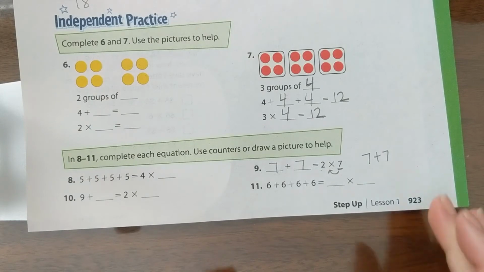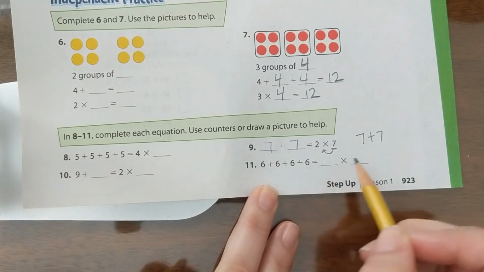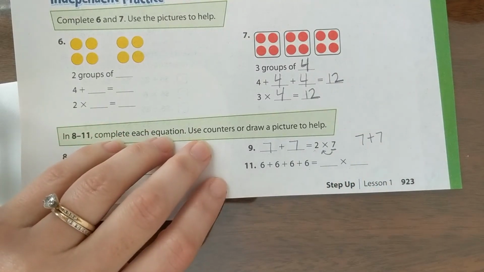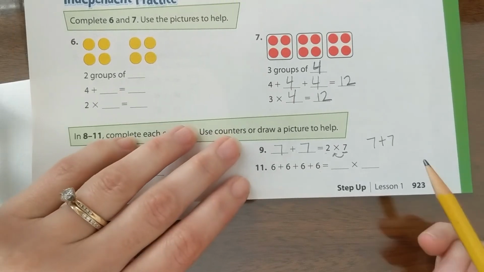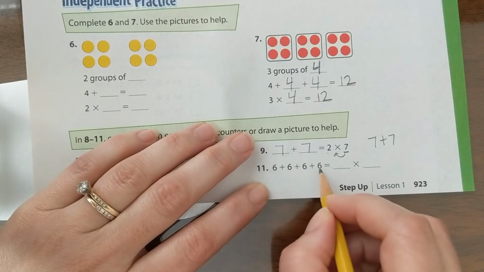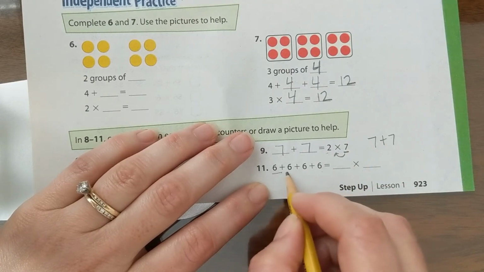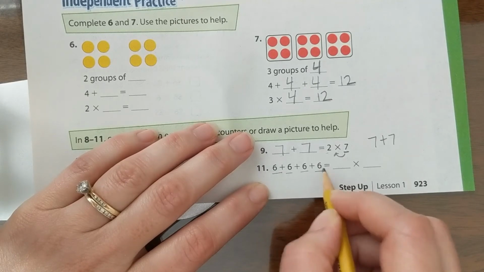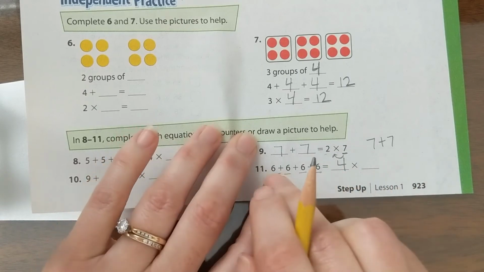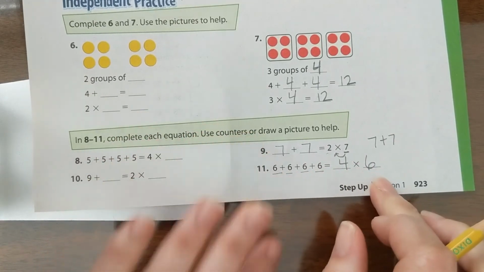Okay? Number 11. We have the addition equation and we need to change it to a multiplication problem. So what should I write here? I'm going to go back and count. I know that I'm adding the number 6 over and over again. How many times am I adding it? Let's count. 1, 2, 3, 4. So 4 times I added the number 6. 4 times the number 6.